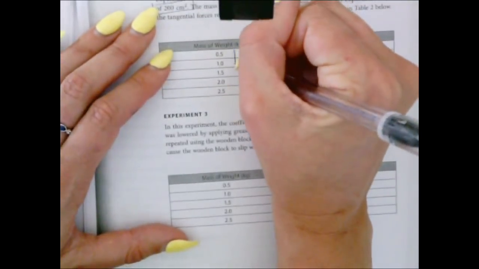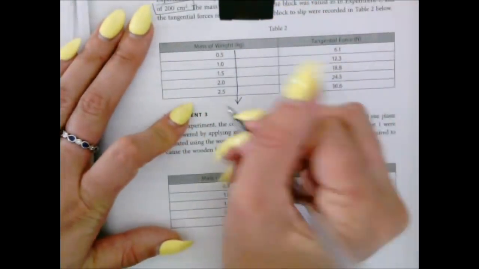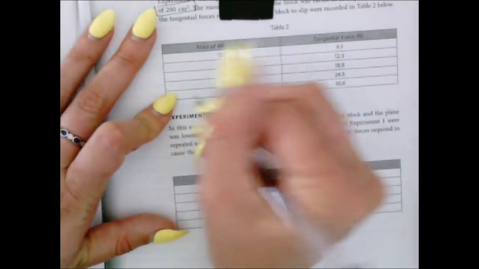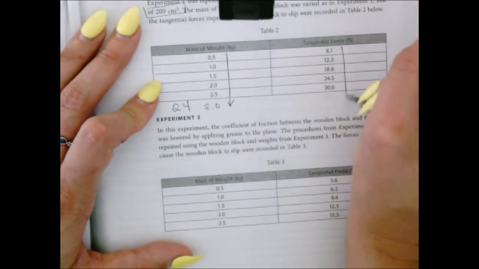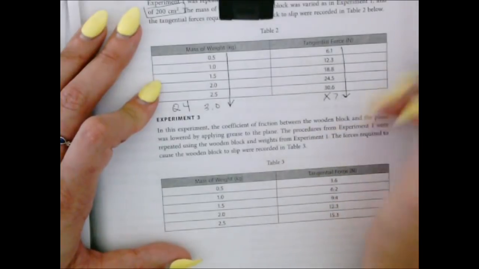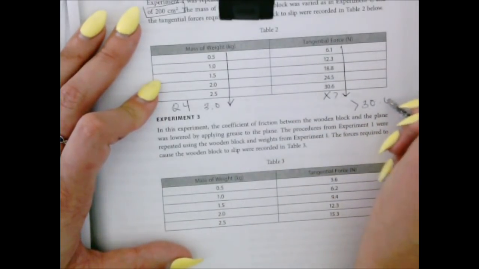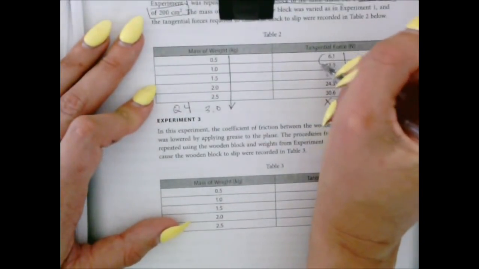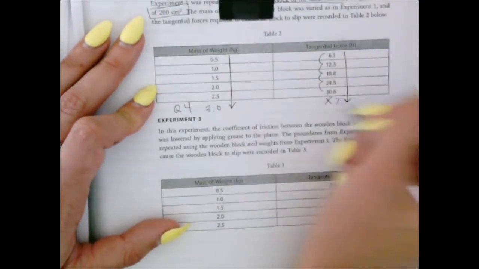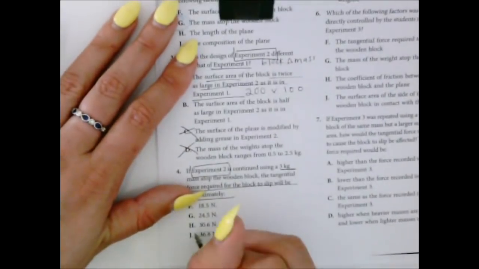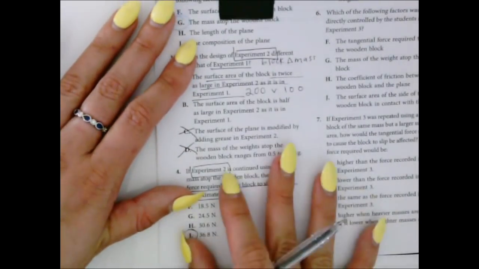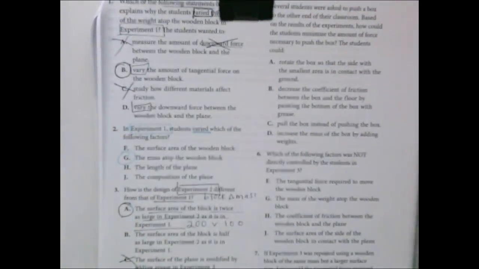Experiment 2. So as this increases, now where would 3 fall? 3 would fall right here. That's what question 4 is asking. What does the tangential force do? Increases. So we want to know what this would be. I know it's going to be greater than 30.6. How much does it increase by each time? 6. So this is going to be around what? 36-ish. And then we're going to go to the answer choices that Kyla already read for us, and that is 36.8. Questions on any of those so far?